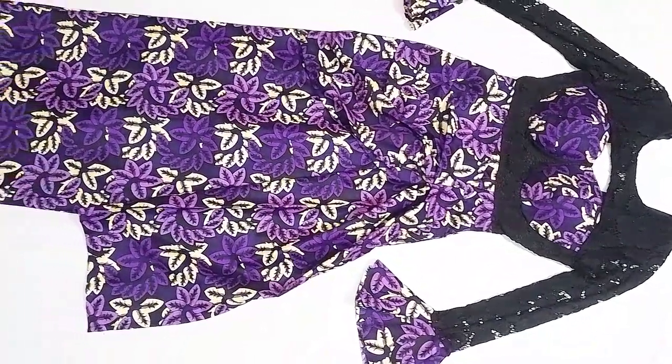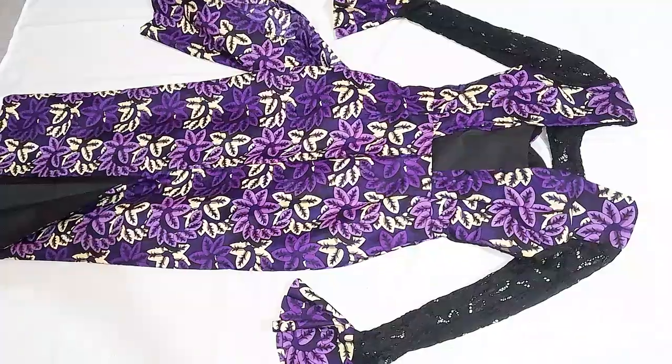Here is a process video tutorial on how to make this corset bustier dress, which is detailed for both beginners and advanced learners.